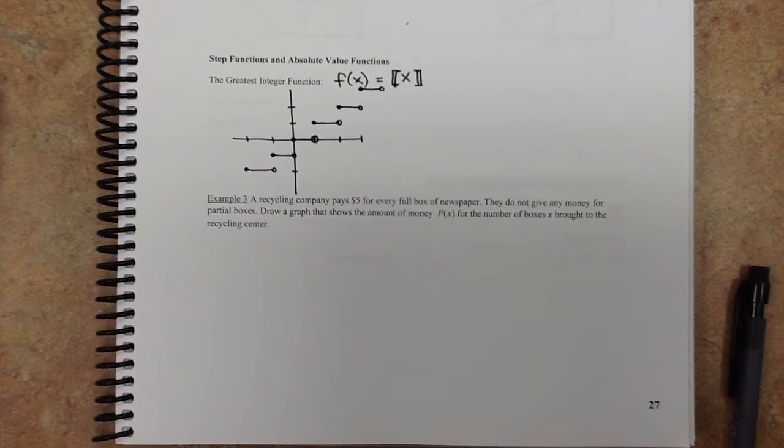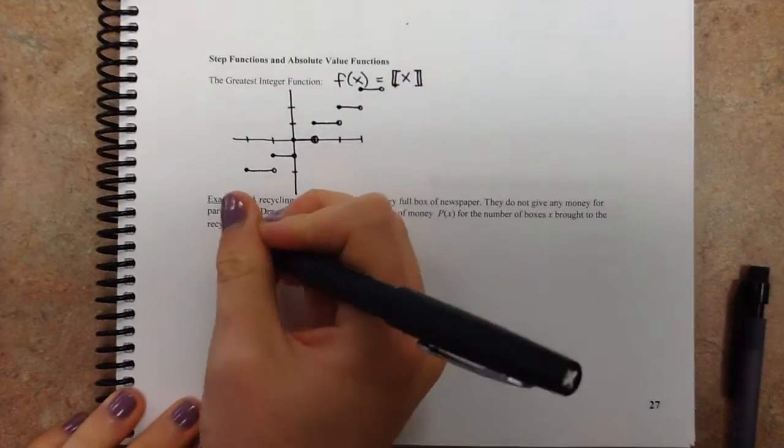We also call it, like I said, the greatest integer function. All right, so an example of this. Let's say a recycling company pays $5 for every full box of newspaper. They do not give money for partial boxes, meaning if you have 1.5 boxes, they still only give you $5. All right, so we're going to draw a graph.